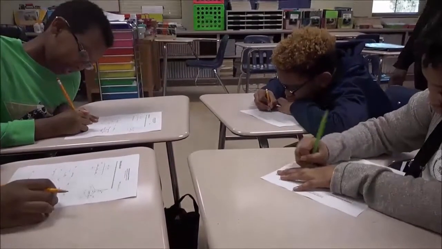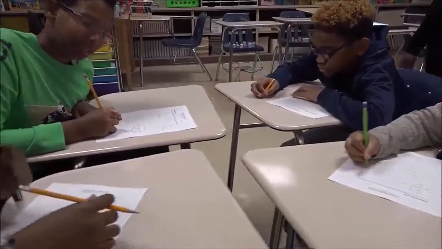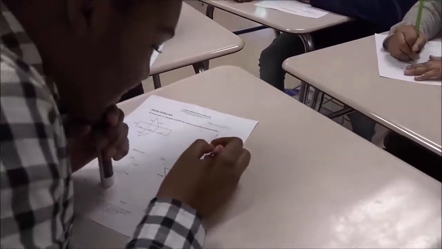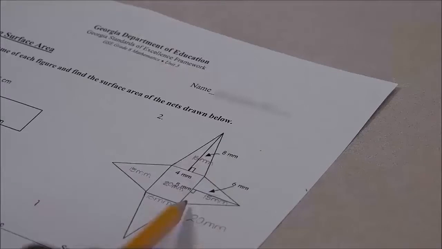What did you get for the area in the middle? 20 millimeters. The ones to the left and right are the same, and their height is 6 times the base 5 is 30, and divided by 2, because that's the triangle's area formula, is 15 millimeters each. So 20 plus 15 plus 15.